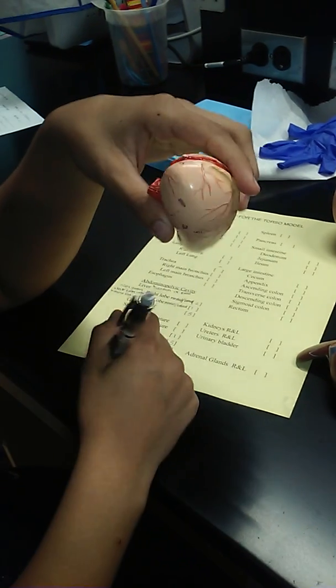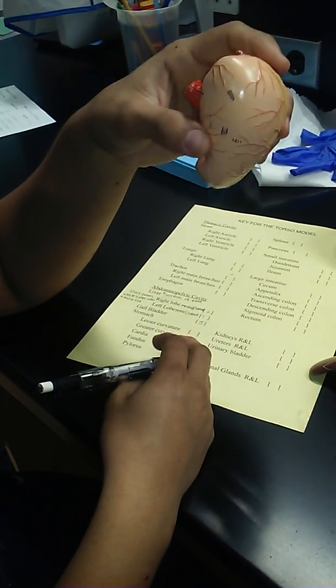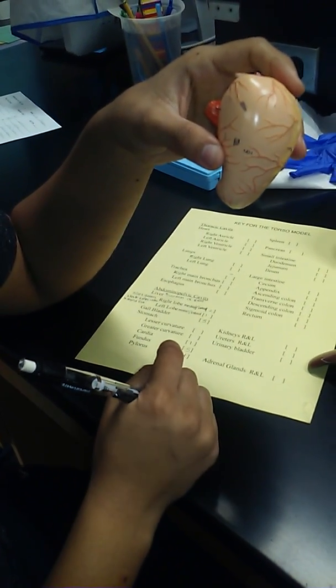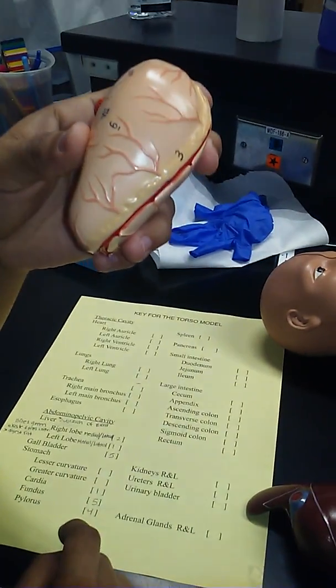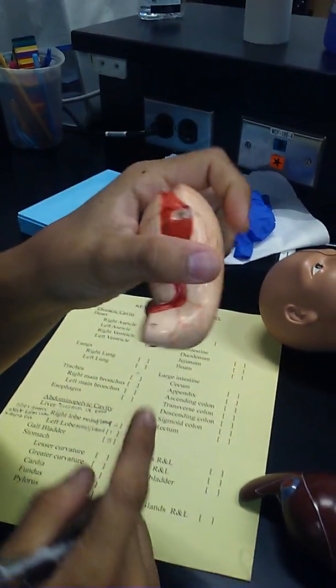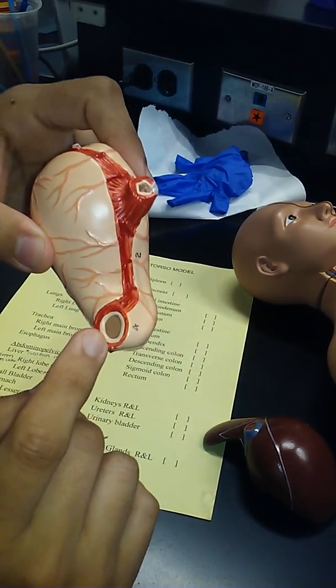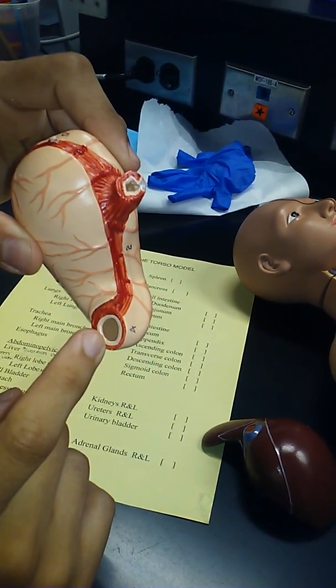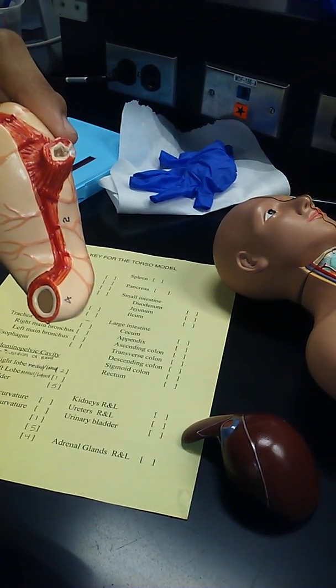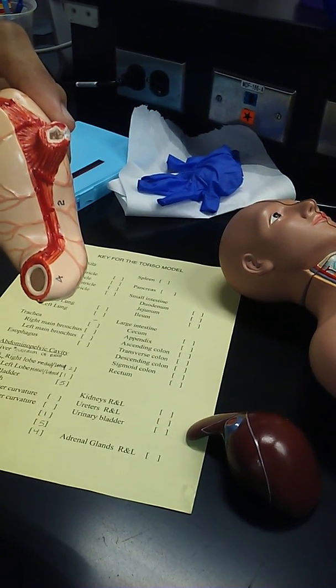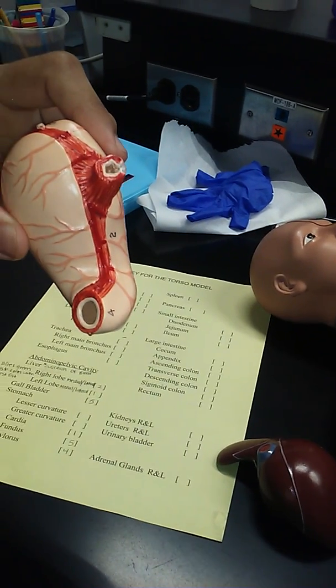Now, two other things, or three other things. The pylorus is here, but the pylorus leads to the actual exit, which is a sphincter muscle. Now, you know what a sphincter muscle is like, right? What's the sphincter muscle you know best? Your anus, exactly.